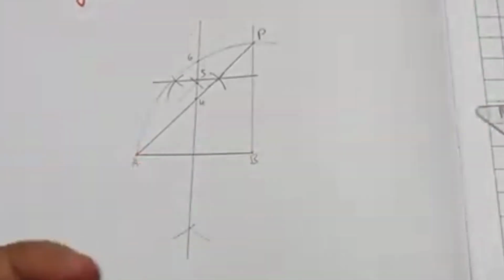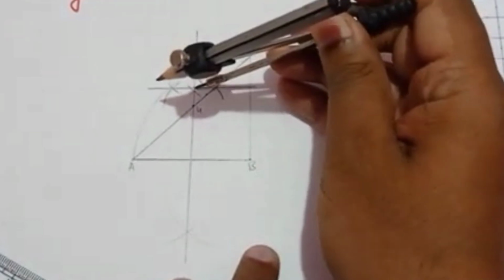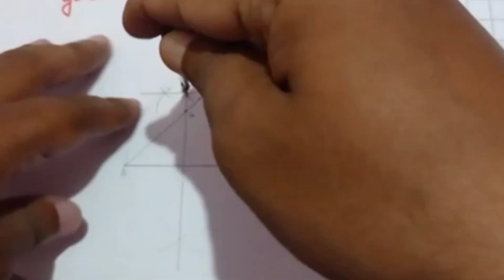Now we need to measure the length from point number 5 till A. It is of the same length, so you can draw one circle here.